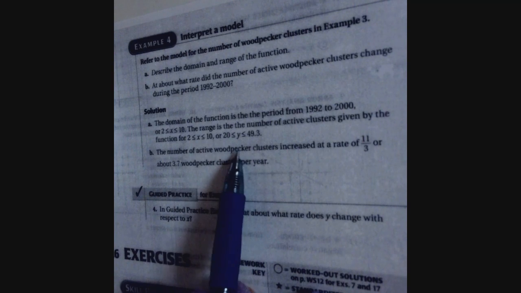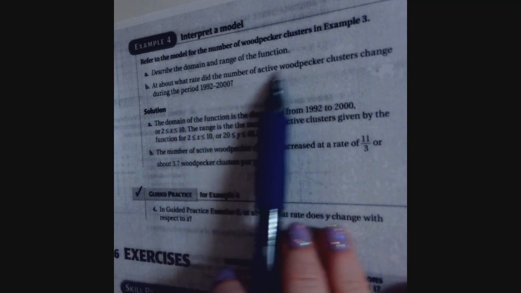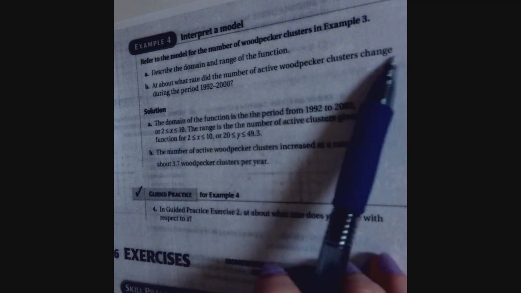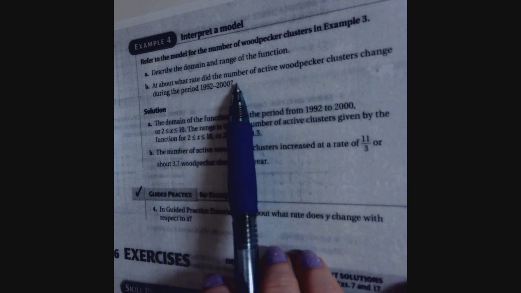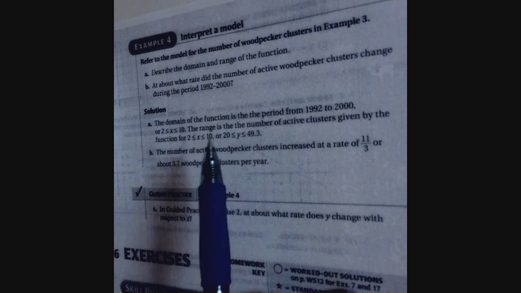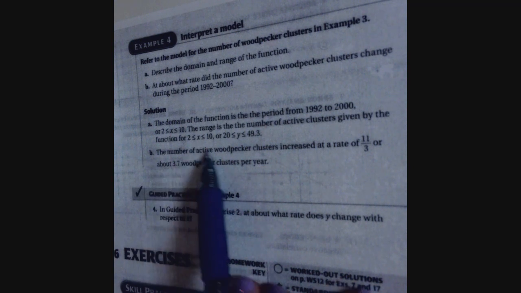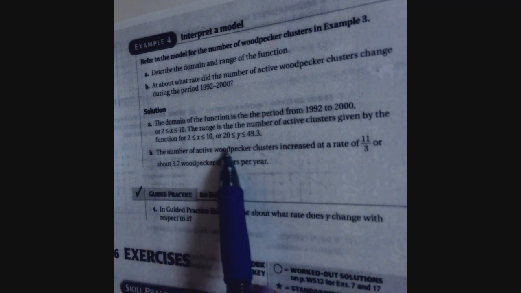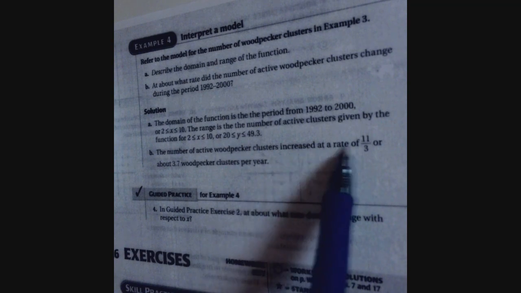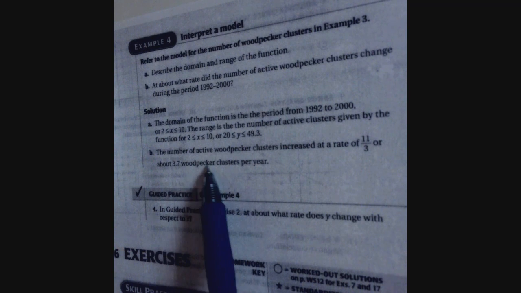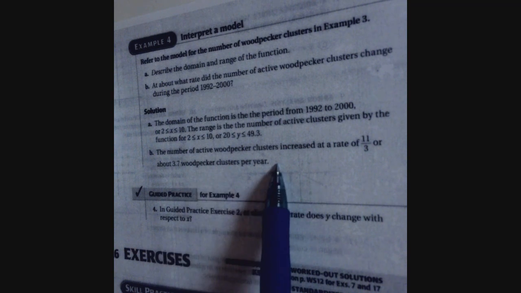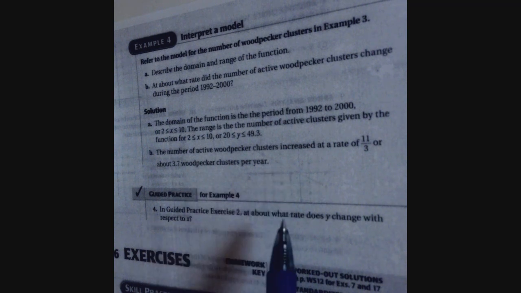So at what rate did the number of active woodpecker clusters change during the period 1992 to 2000? I had already said this before, didn't realize they were going to ask it. So it says the number of active woodpecker clusters increased at a rate of 11/3, or about 3.7 woodpecker clusters per year. So that's what the rate means.